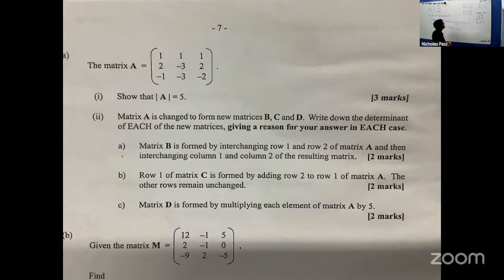They will change. Interchange row 1 and row 2, and then interchange column 1 and column 2. It will change the sign.